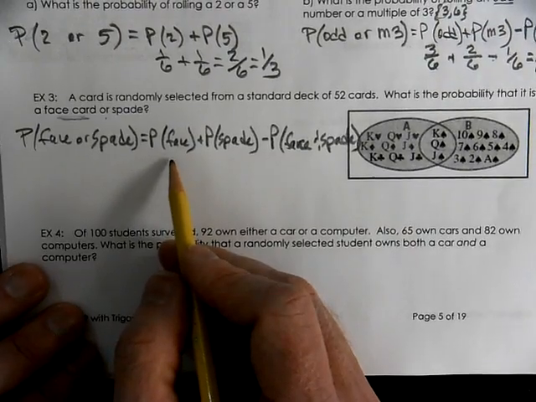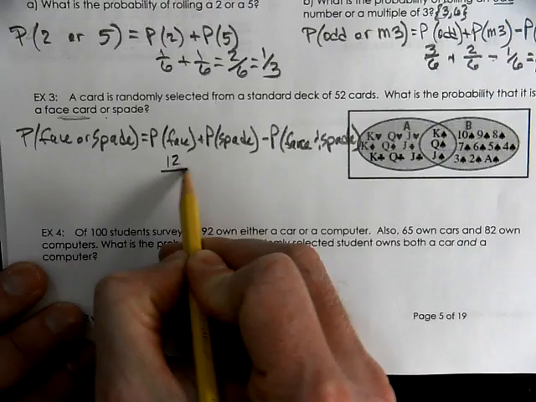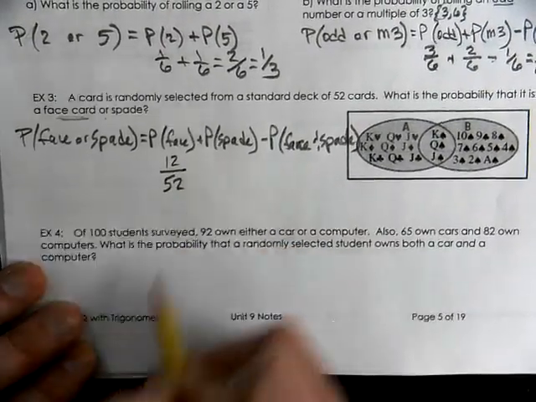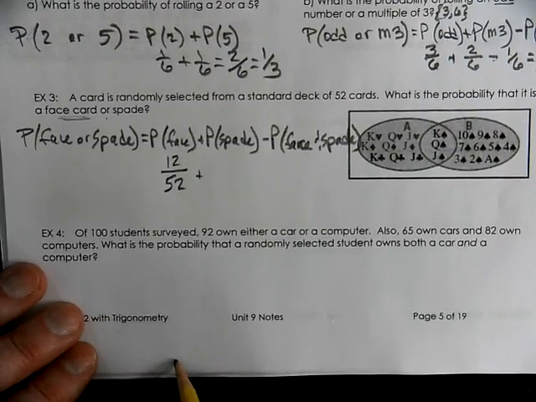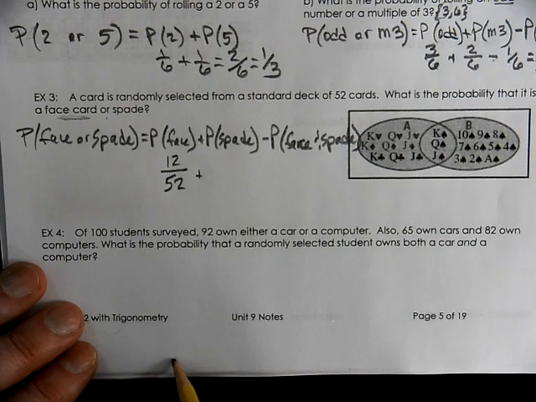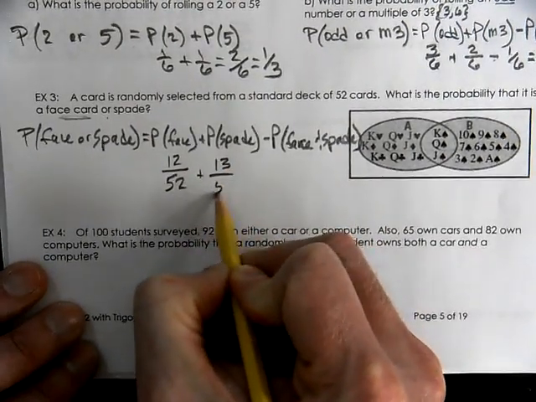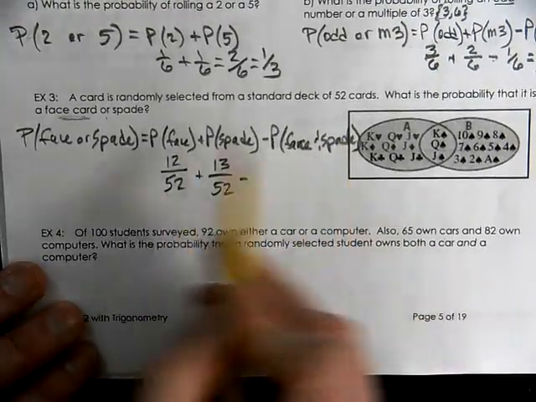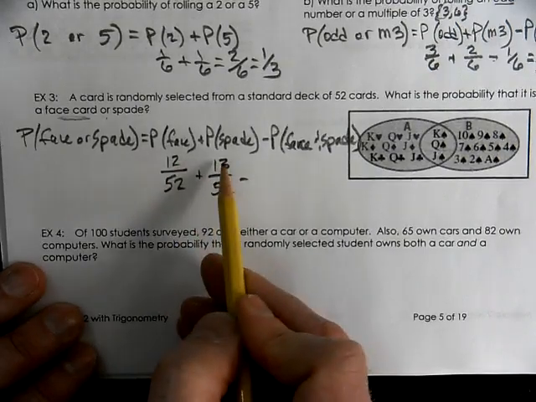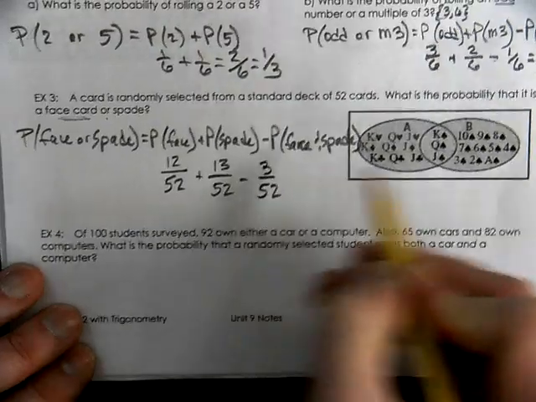So what's the probability of a face card? 12 out of 52. What's the probability of a spade? 13 out of 52. And how many face cards are actually spades? How many of these cards did we count twice? 3 out of the 52.